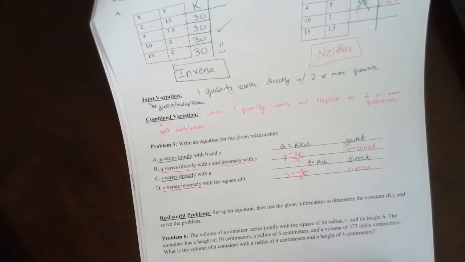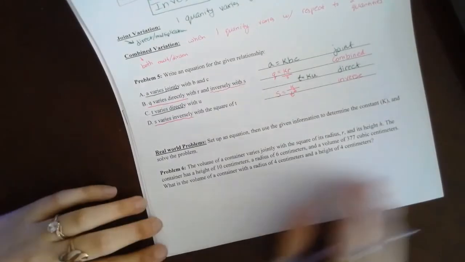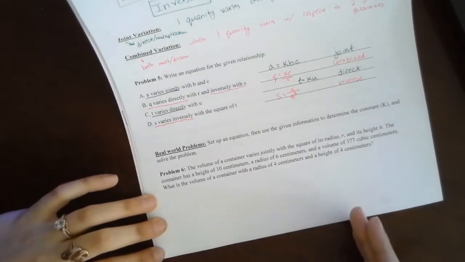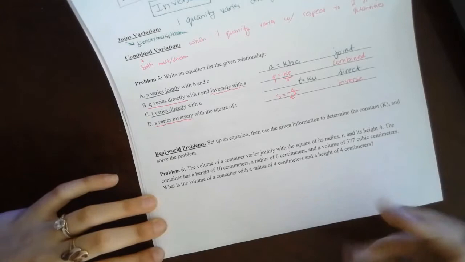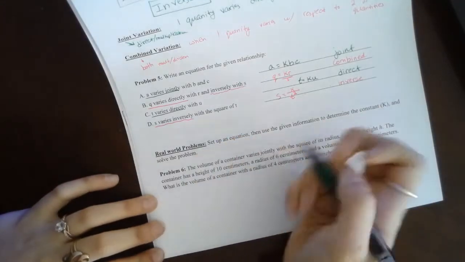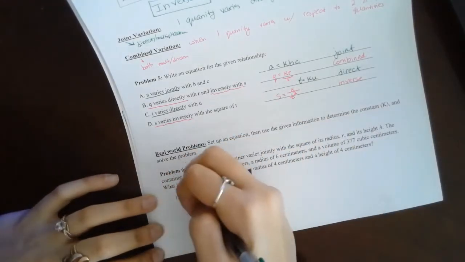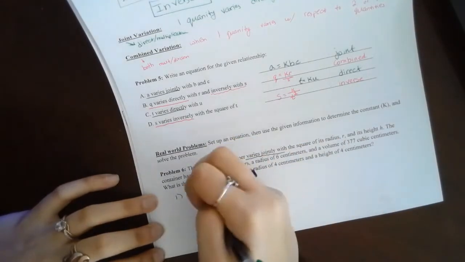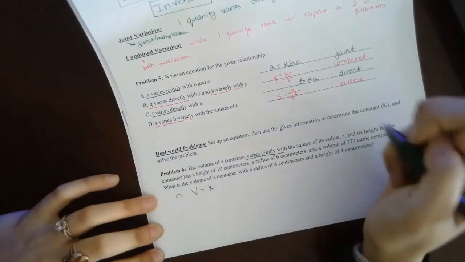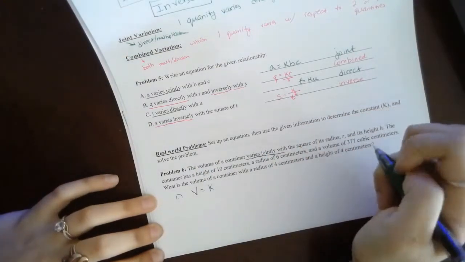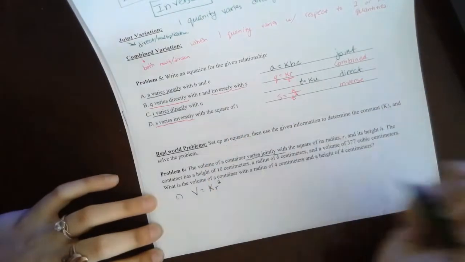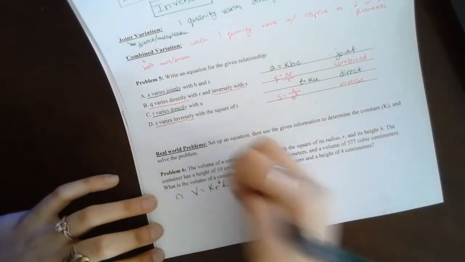Last but not least, it wouldn't be math without a word problem. So fun. Let's go ahead and do one. Same steps as the first page. Read it sentence by sentence and set it up. So the volume of a container, I'm just going to say V, so step 1. The volume of a container varies jointly, so equals K, with the square of its radius, just like the square of T was T squared, square of its radius is R squared, and its height, so times H.